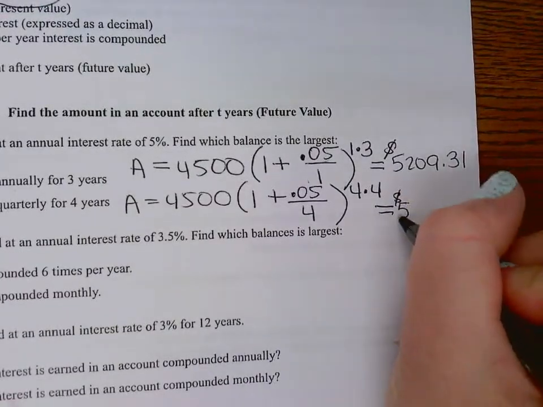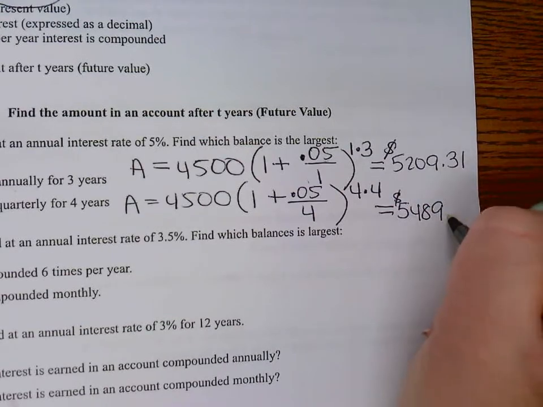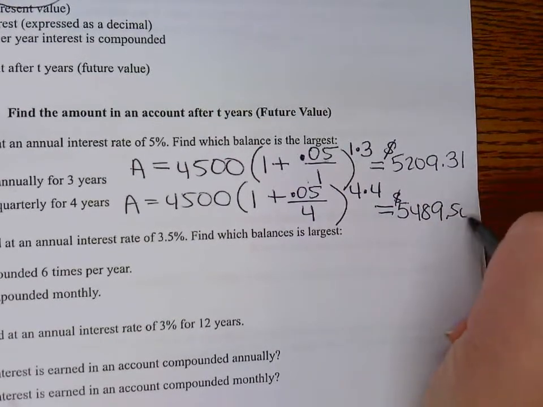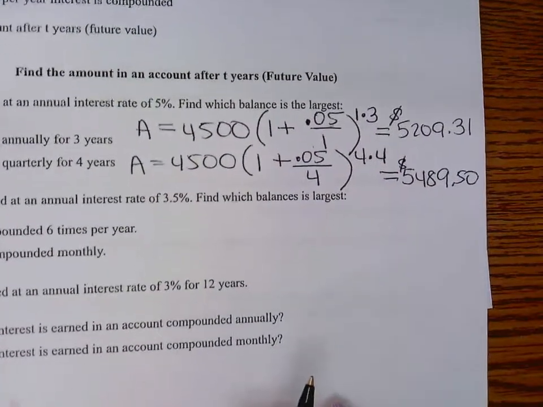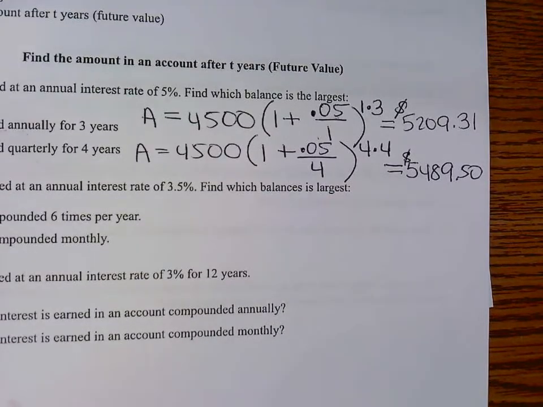Yep, 5489 and 50 cents, right? If you now round to the nearest penny. So who can I troubleshoot for that one? Do you want to set up another one together? Or do you think you can set up another one together?